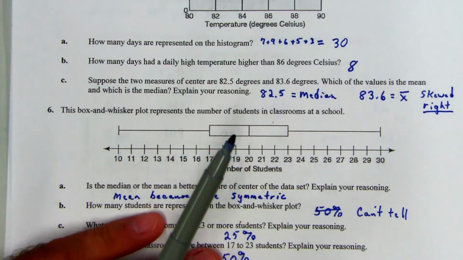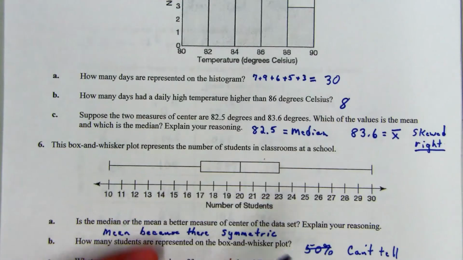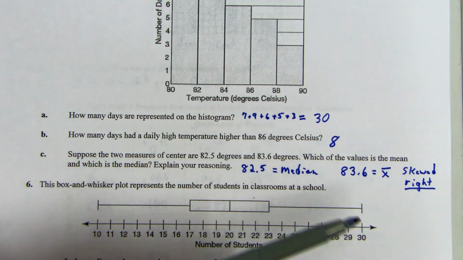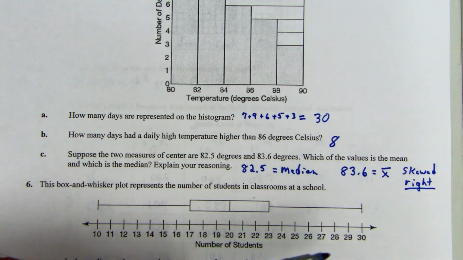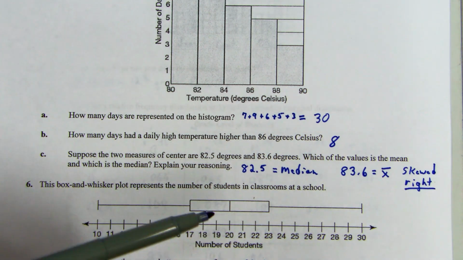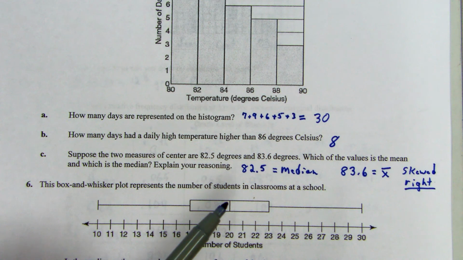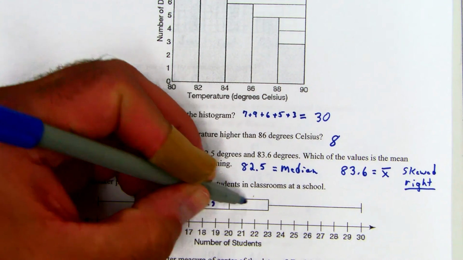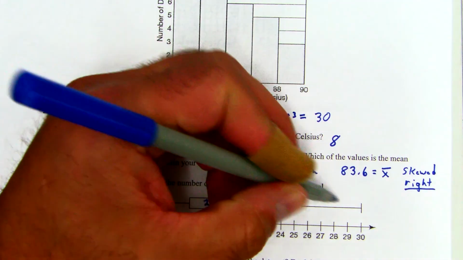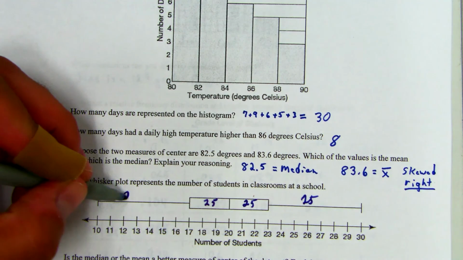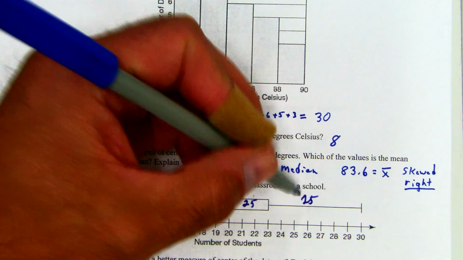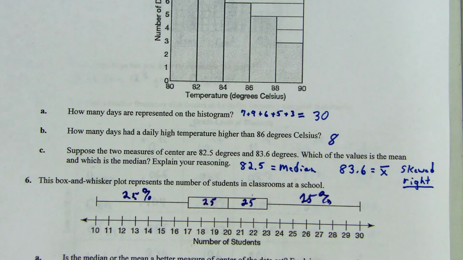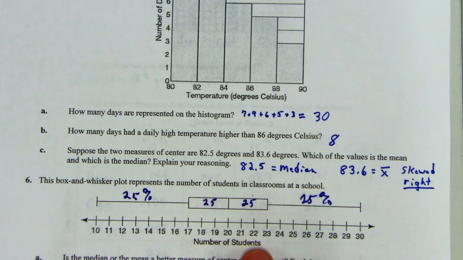The box and whisker, again, it's the median of the median. So that means 20 is the median, but you have no idea how many people are being asked to participate. You do know that the lower part is 25%. You know this whisker is 25%, and you know this whisker is 25%. It's the same on any box and whisker. It's always the same.